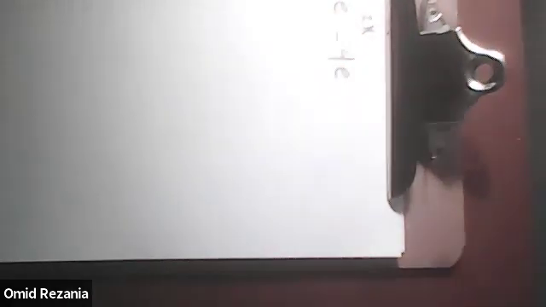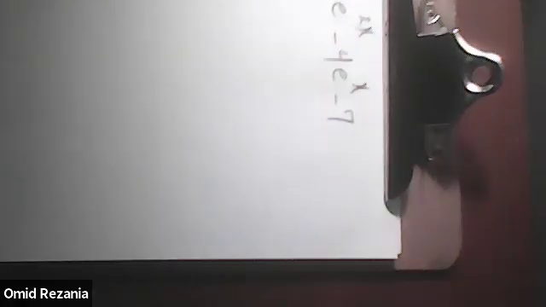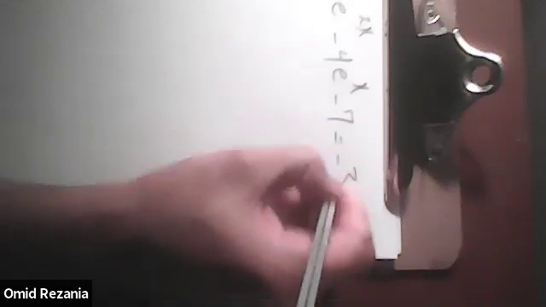Okay, now I'm going to give you something very similar to make sure that you got what we did just now. The equation is this: 3e to the power 2x minus 4e to the power x minus 7 equals minus 3.